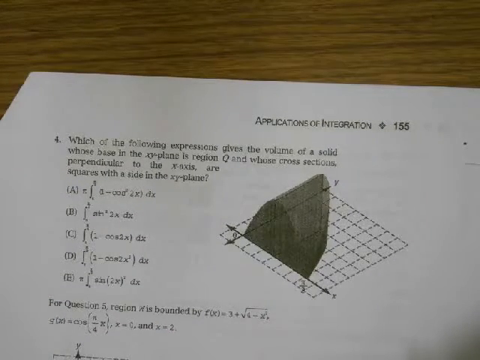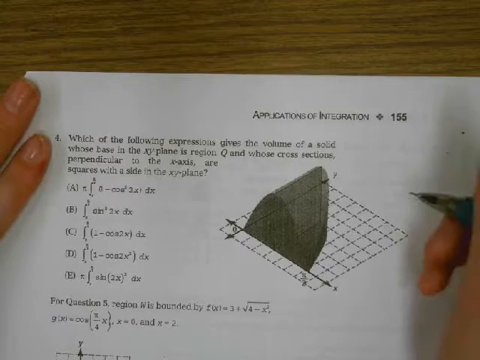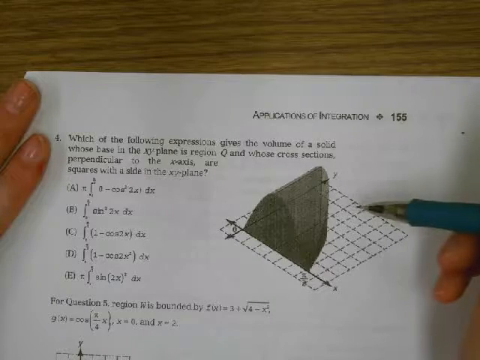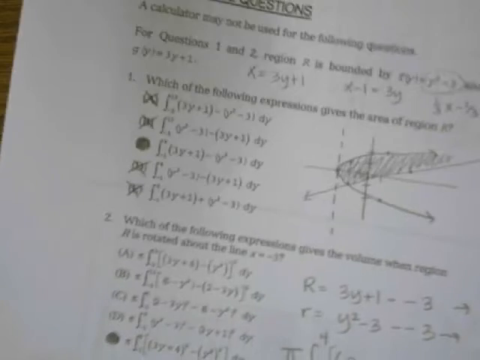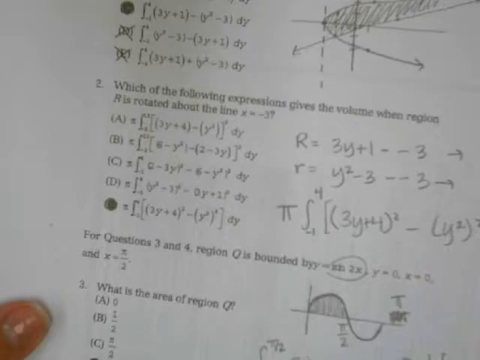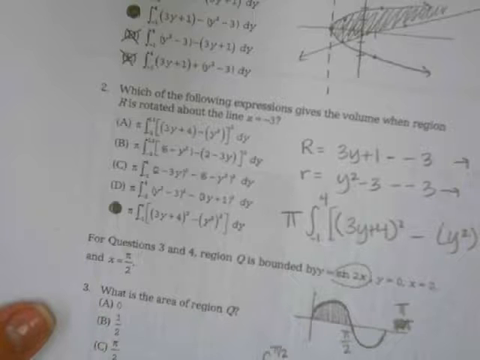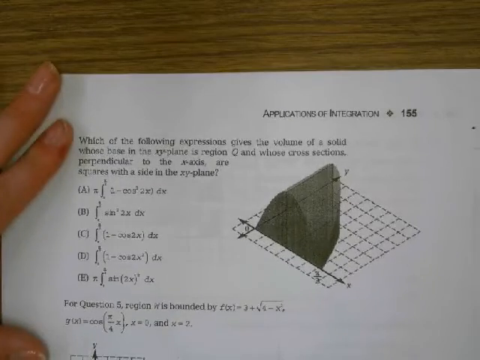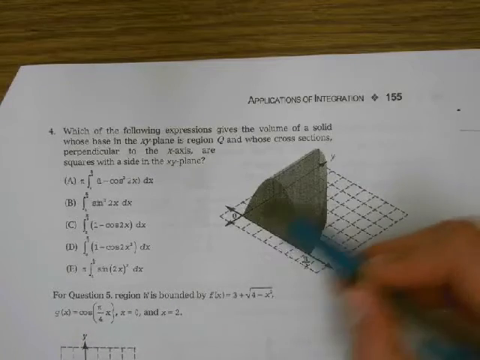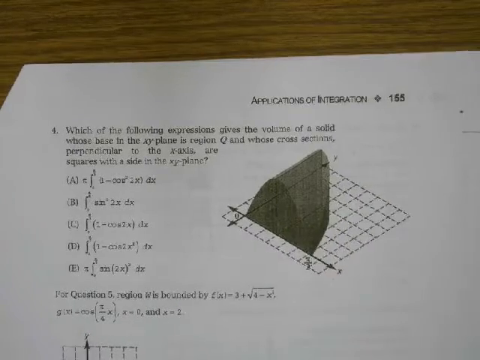Which of the following gives a solid whose base is the region Q? So that's the problem we just did. That's kind of nice if you weren't sure what the problem was supposed to look like. I guess you didn't even really need to know what the problem looked like to be able to find it. That's funny. Either way, you can kind of see it here, if you can see through the shading.